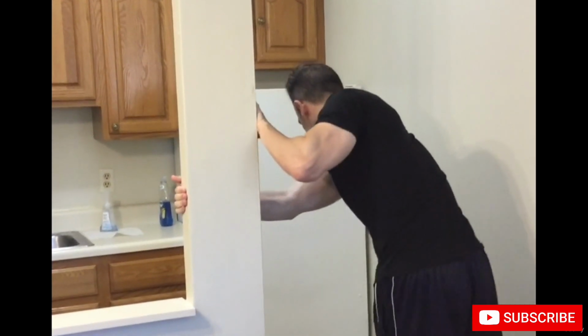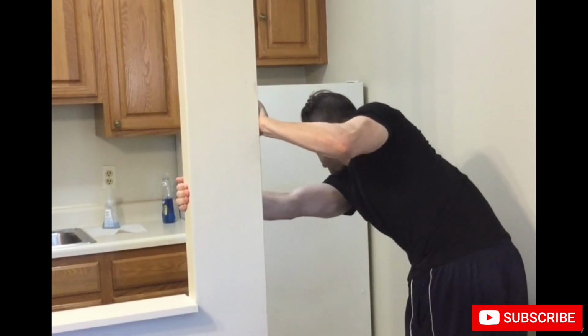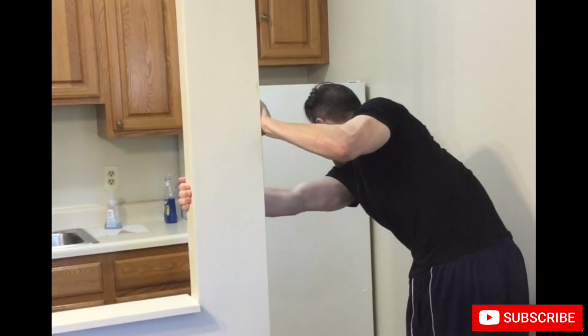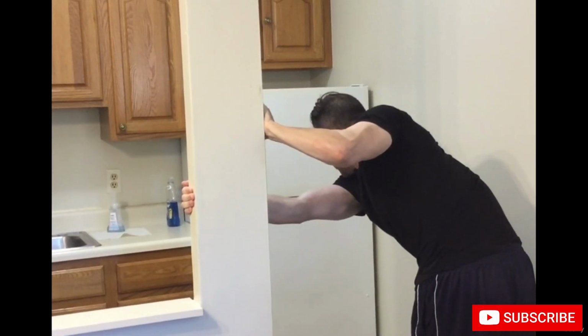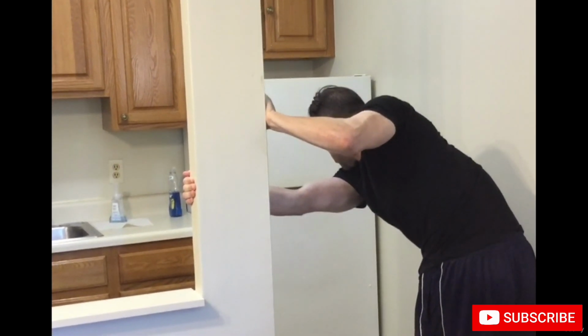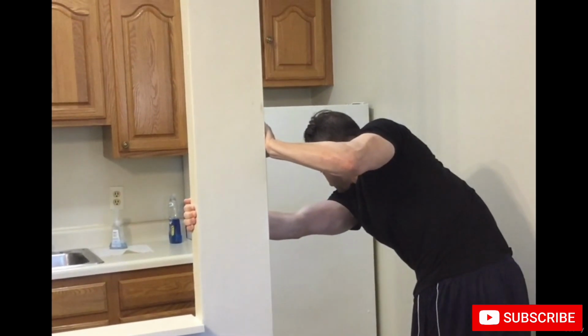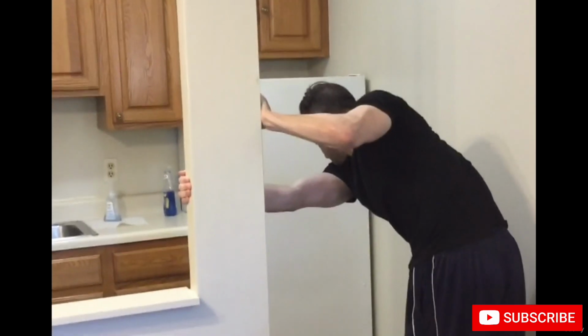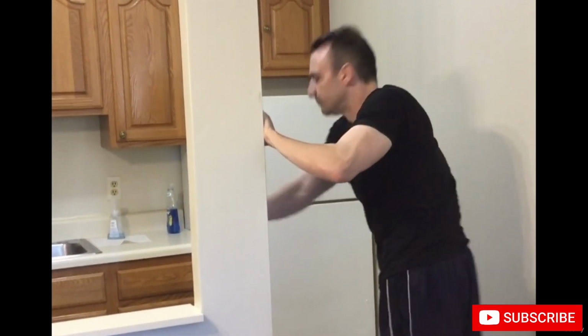Now I'm switching over, so I'm holding on to the wall with my right hand, pushing against it with my left hand, and I'm stretching the muscles on the right side of my back. And if you don't have a wall like that, you can do this on a piece of equipment at the gym or in a doorway.